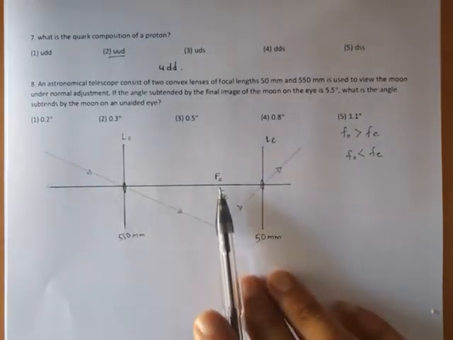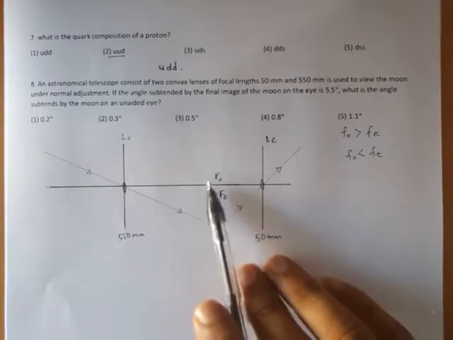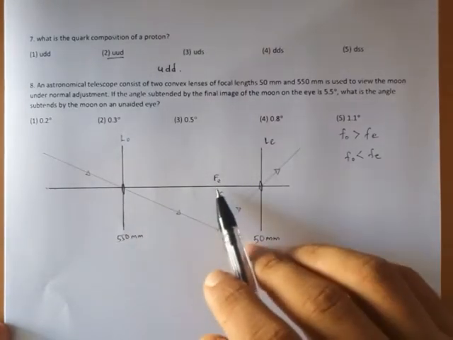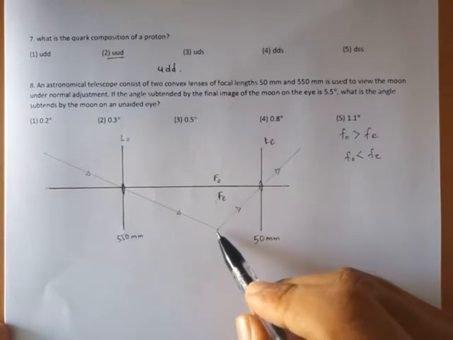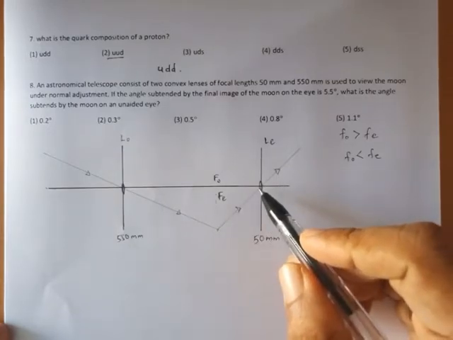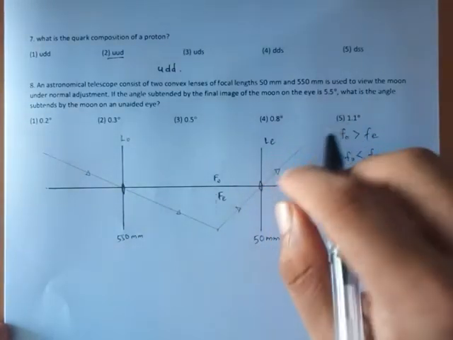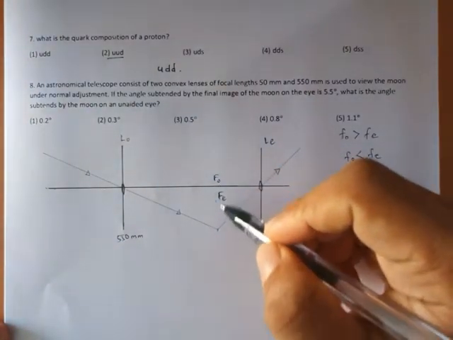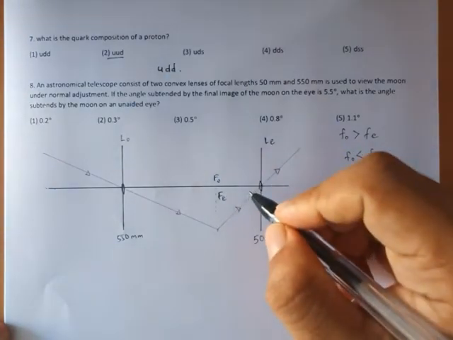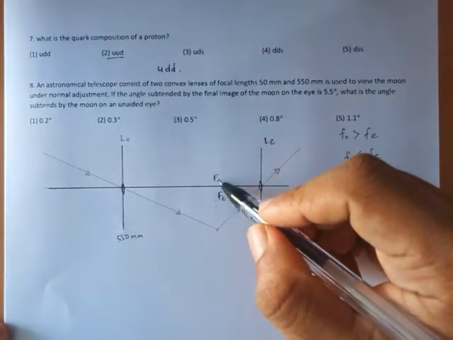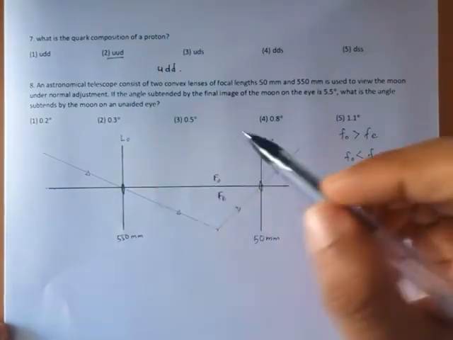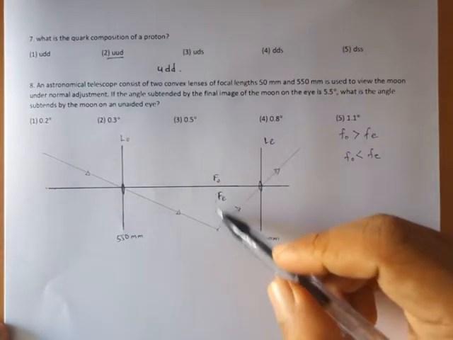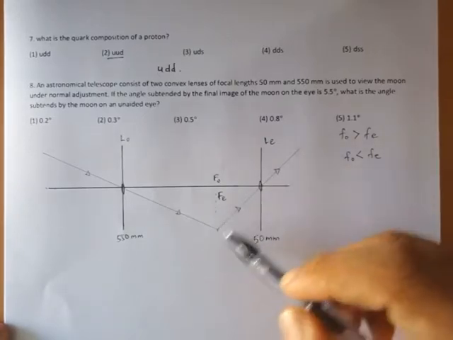So the image will form here. This image will be the object for the eye lens, and we have to adjust the eye lens such that this image forms at the focal point of the eye lens. In other words, the focal points of the objective lens and the eye lens coincide. When the object is at the focal point, the image will form at infinity.